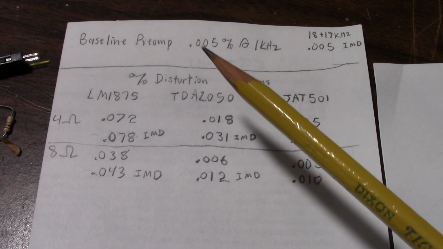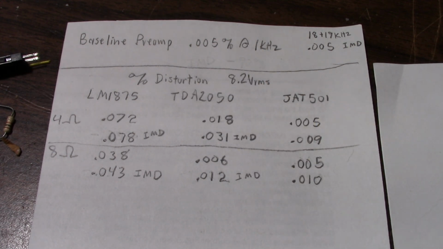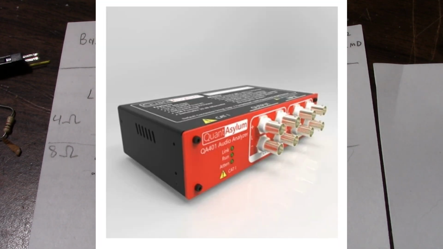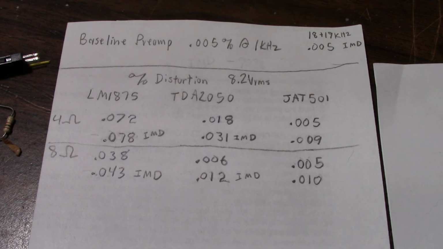So I'm glad to be able to get these measurements, but I really need better equipment. I have my eye on a product called the QuantAsylum Distortion Analyzer, from a company called QuantAsylum. They make various test products. And because it uses a computer, it doesn't have its own screen or anything. It's a little bit less. You're taking some of that cost out by interfacing it with the computer. And after shipping and taxes and everything, it's probably a little over $500.